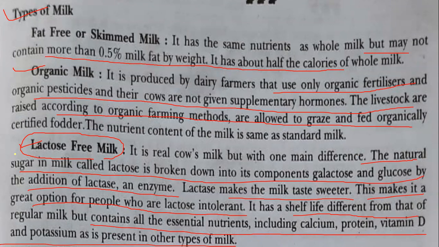Okay, so this milk is comparatively sweeter, and it is made by adding the enzyme lactase to it. The lactose gets broken down into glucose and galactose due to the enzyme lactase. Hence it is sweeter in taste, and it is also very good for health.